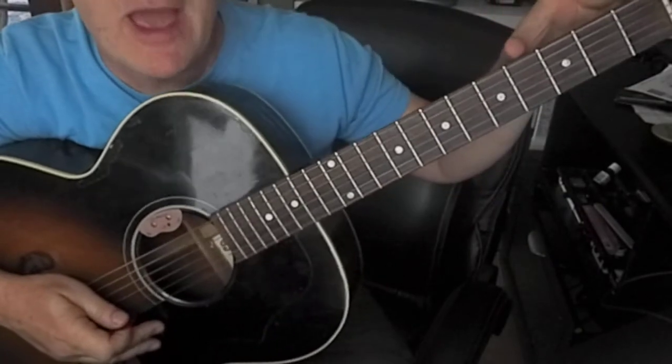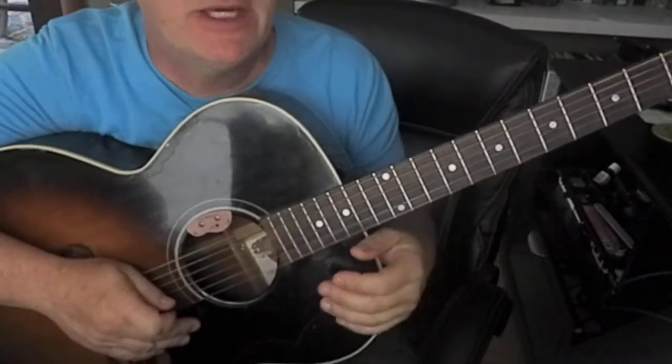So there's a lot of stuff happening in the first 3 frets on a C major triad.